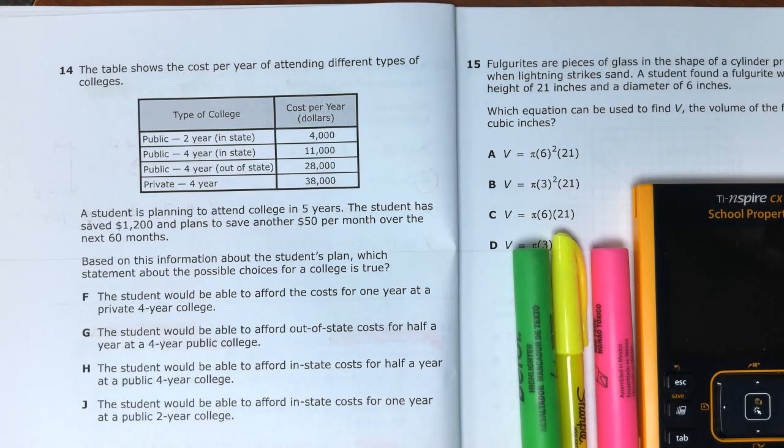Remember that most of the time with these answer choices, two of them will be obviously wrong. Sometimes they won't, but two of them will be wrong, and the other two you'll have to figure out which one makes the most sense and fits the best. So let's go from there.